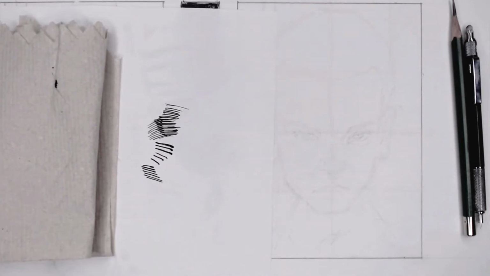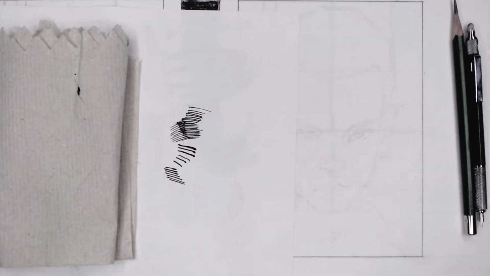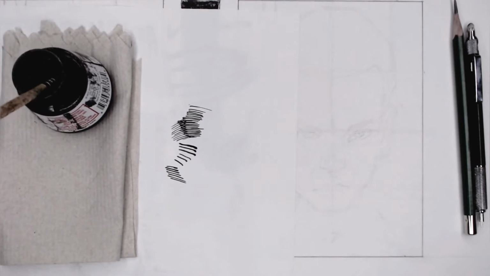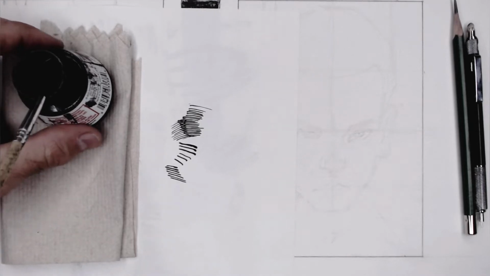Now let's go into my dry brushing stuff. Remember, if you're doing dry brushing, I was mentioning having paper towels handy. So I'm gonna have mine here and just try to get a sense for how you can do different marks before going into your actual finished drawing. So ink here. Here's the difference, right?